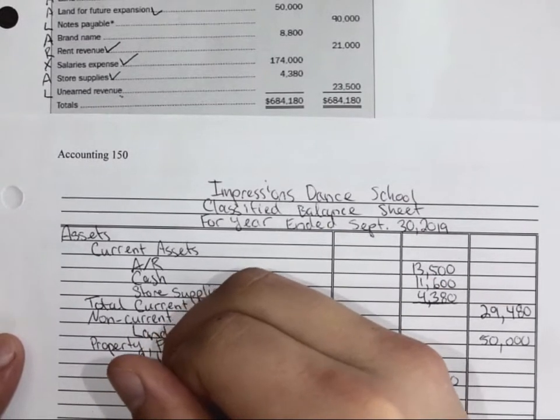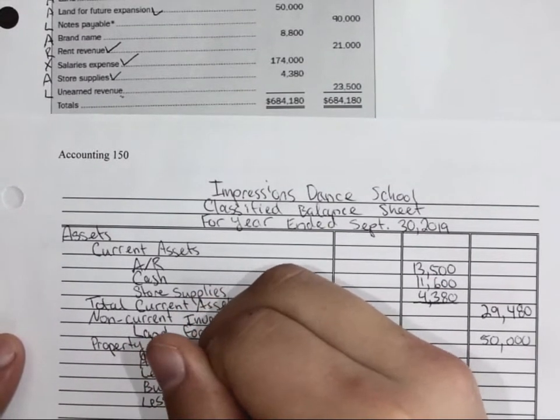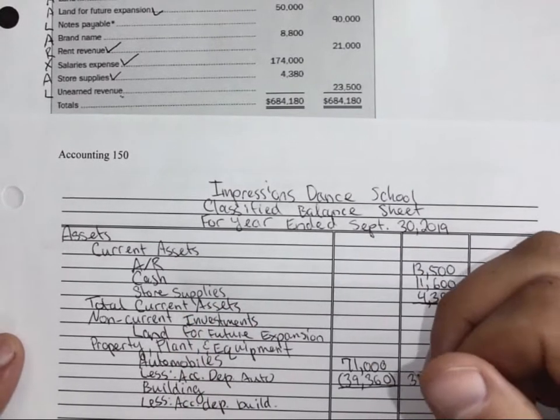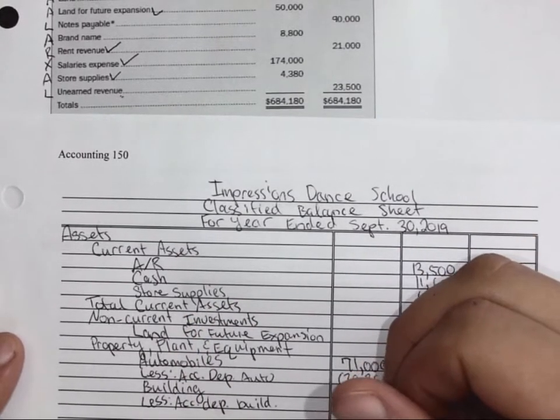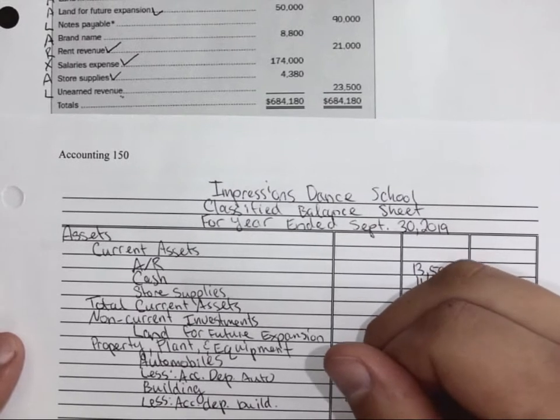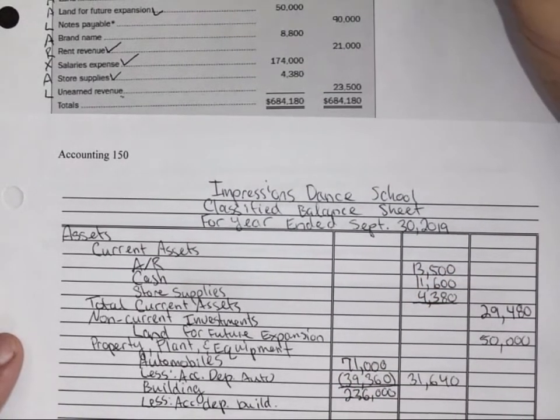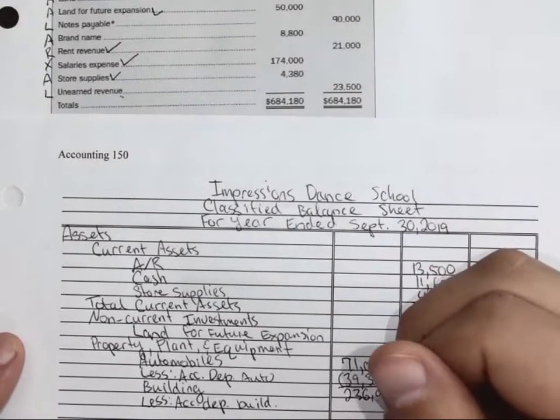Less accumulated depreciation, building, and it is 236,000, and our accumulated depreciation is 164,000.